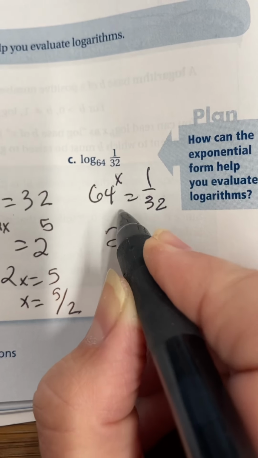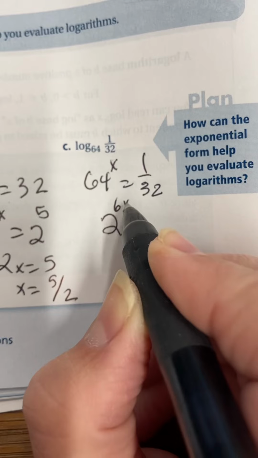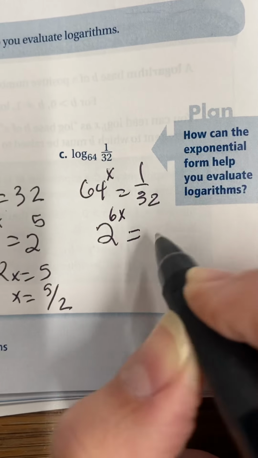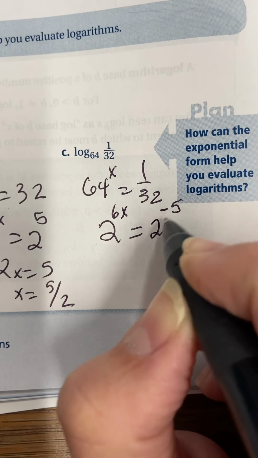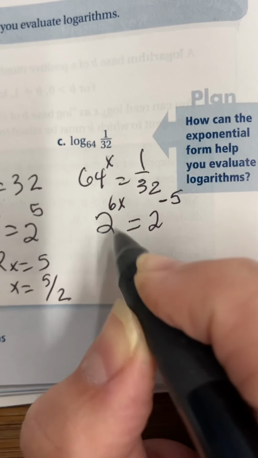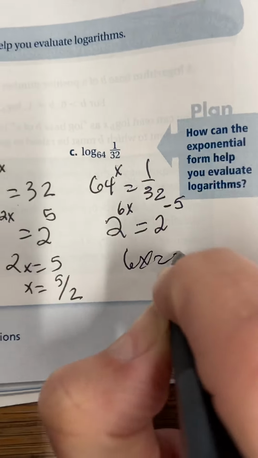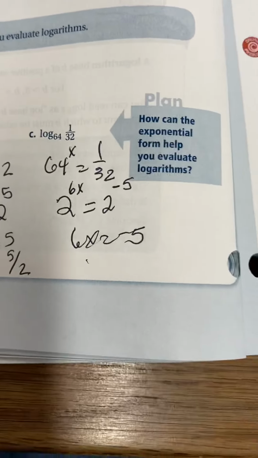All right, so I'm going to change that 64 to 2 to the 6th, but since it has an exponent x, it's that. This one, since it's a fraction, I need to flip it over. I'm going to say 2 to the negative 5th power because I'm changing it out of a fraction. And then now that my bases are the same, I set my exponents equal. So I say that, and I divide by 6, so x is equal to negative 5/6.